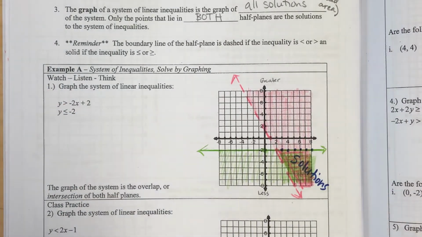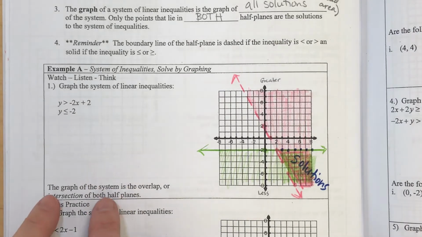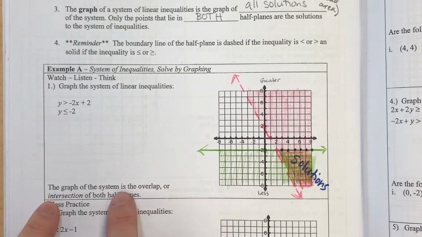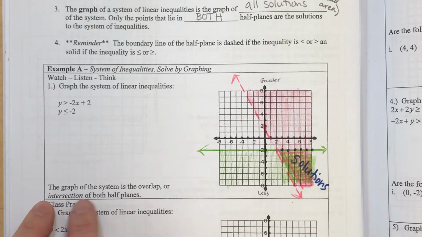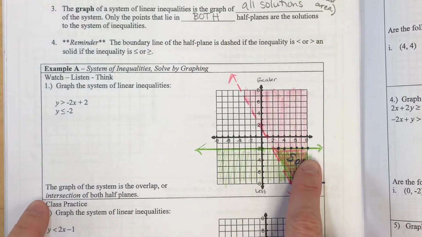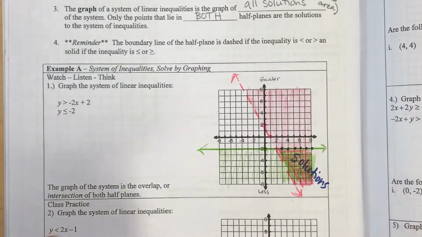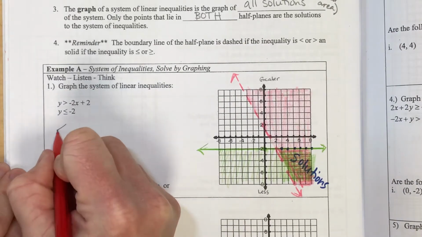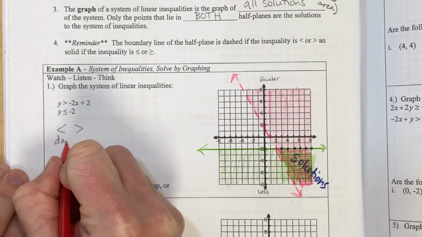So the question then says, let's see here, what else do I need to do? Graph the system. The graph of the system is the overlap or the intersection of both planes, which we have there. And so maybe I just want to write down one more thing. These two symbols would be a dashed line.